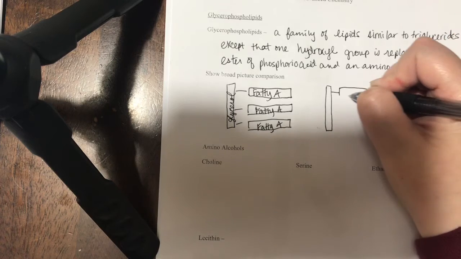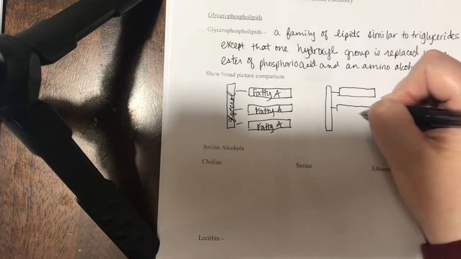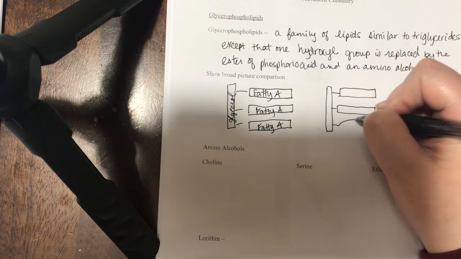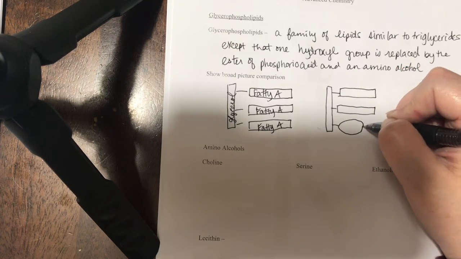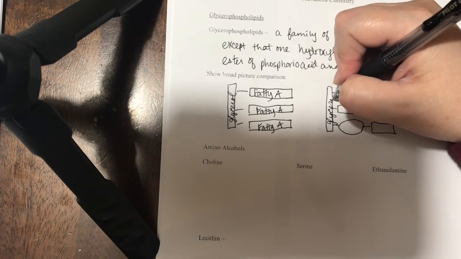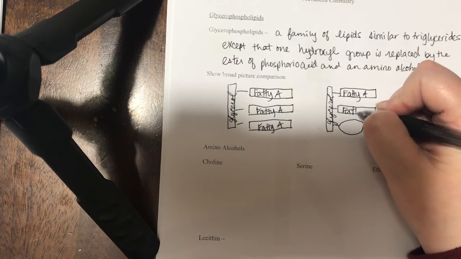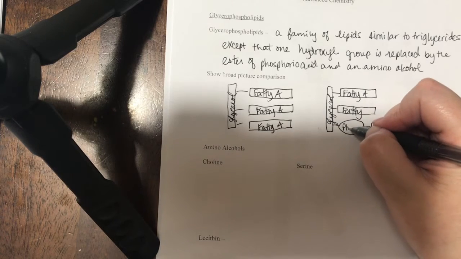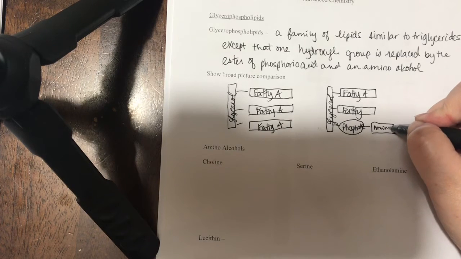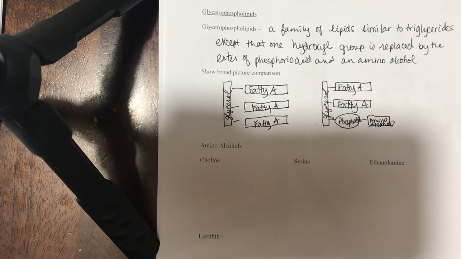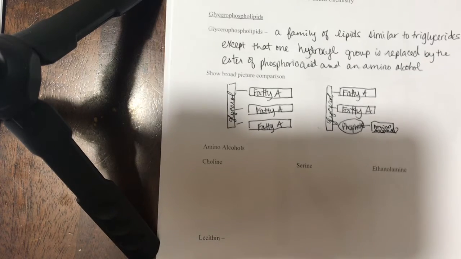This is how a biologist might draw a glycerophospholipid. This is our old friend glycerol. These are our fatty acids. And this is a phosphate. And this is an amino alcohol. So two bits, well three bits depending on how you count, the glycerol and two of the fatty acids are totally the same as they are in a triglyceride. It's just at the third location. Instead, there's this phosphate and amino alcohol attached.